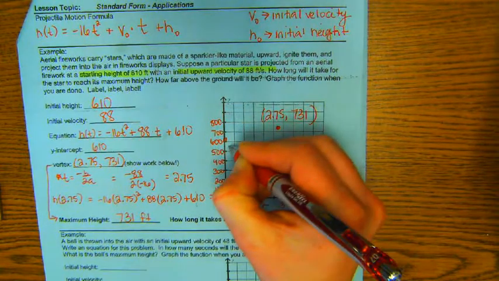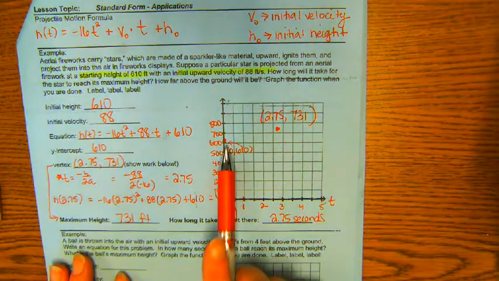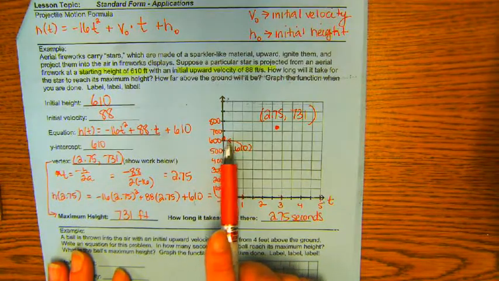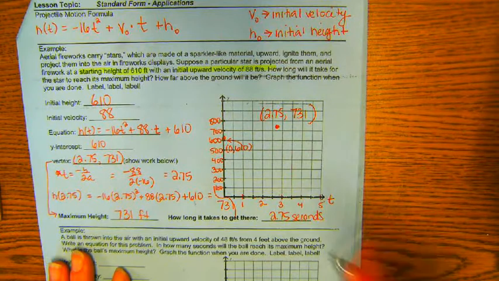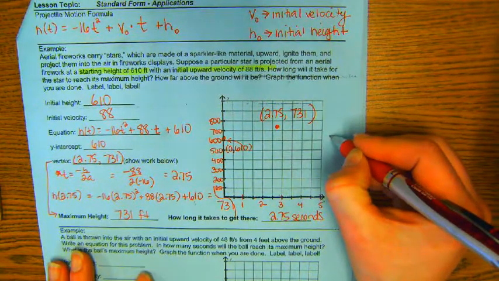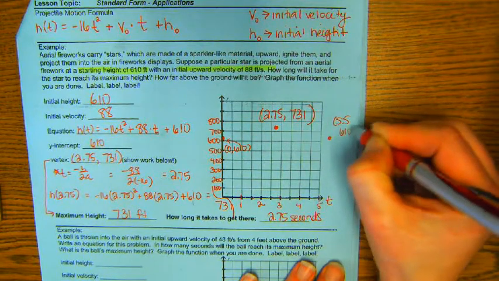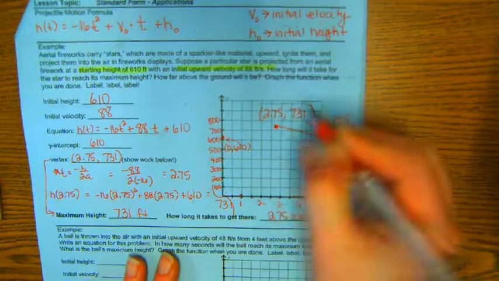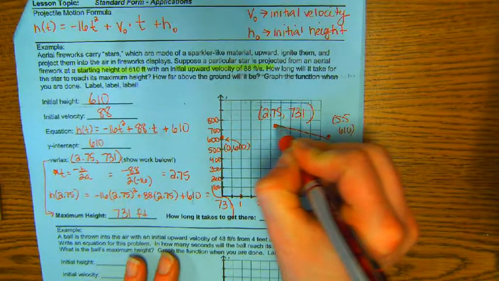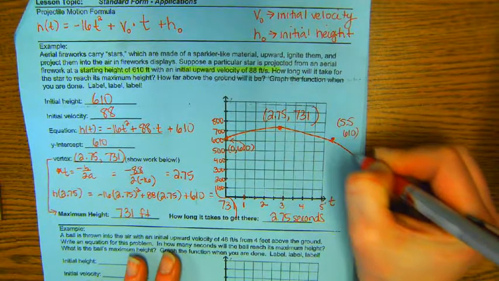And I am going to use symmetry. Okay, so let's think about this. I'm going to use symmetry. So if I went 2.75 and another 2.75, that's going to be over at 5.5, 610. And then I just at least have enough to sketch my graph. This is a parabola, so we're making it U-shaped. Alright, it's going to continue to go down.